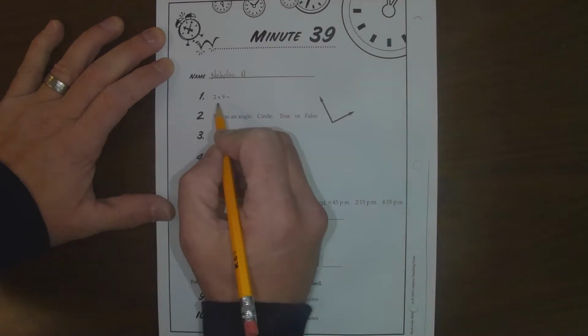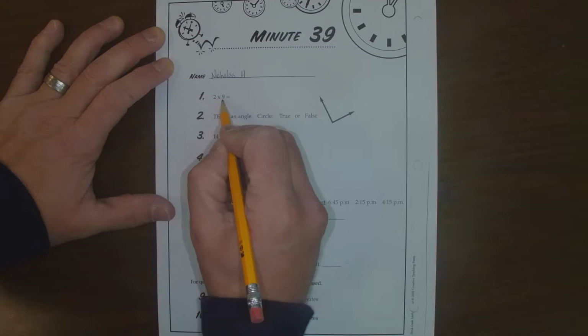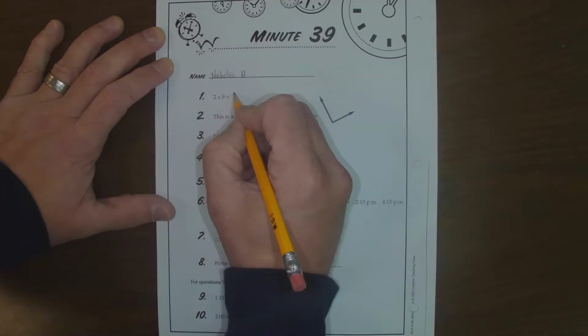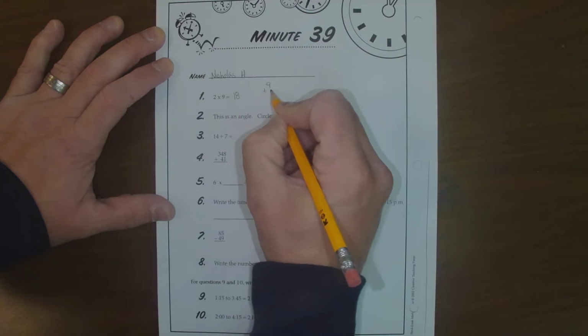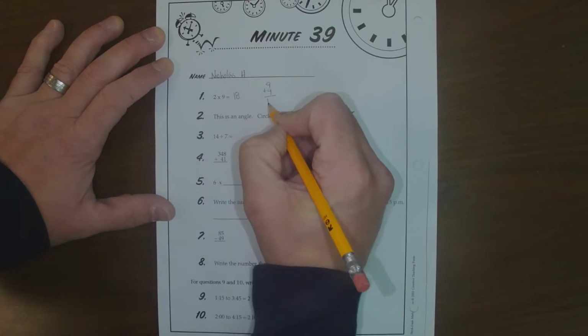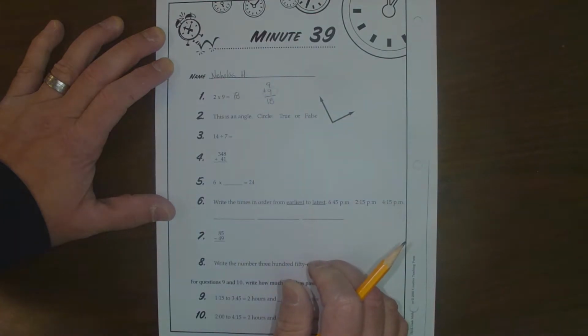Number 1, 2 times 9 equals. This is the same as saying 2 groups of 9, which is 18. I can solve that also by saying 9 plus 9 equals 18, because here is 1 group of 9, here is 2 groups of 9.